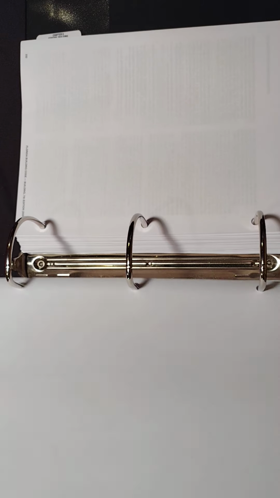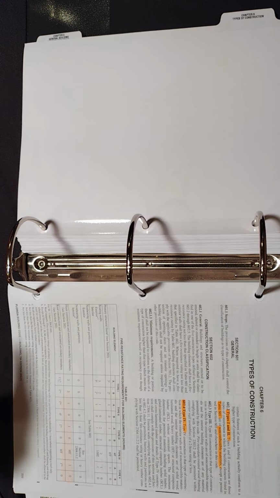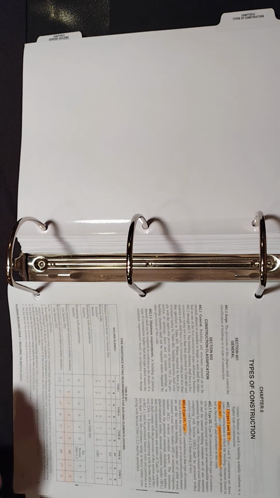So as we go to chapter 6, once again we're talking about types of construction. Now we're back to types, because the previous chapter 5 talked about the heights based on the types. Types 1 and 2 are those types of construction in which the building elements listed in the table are non-combustible, except as permitted.